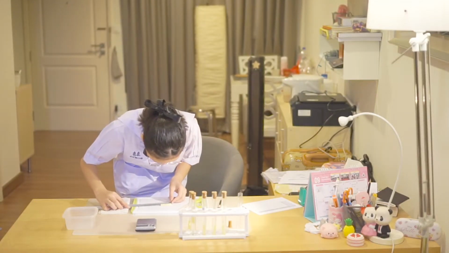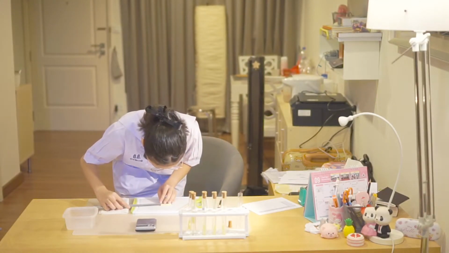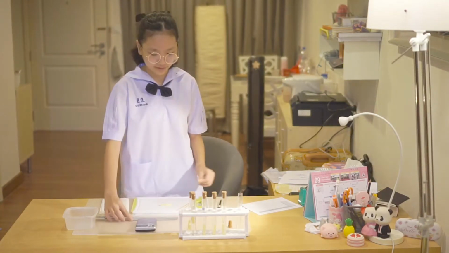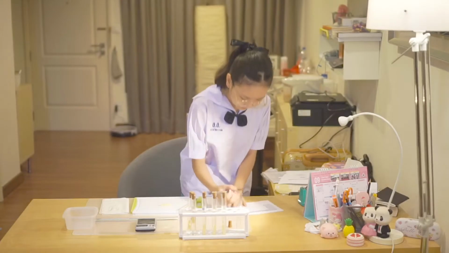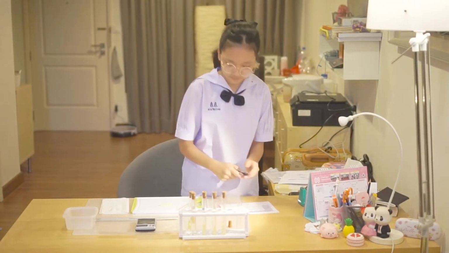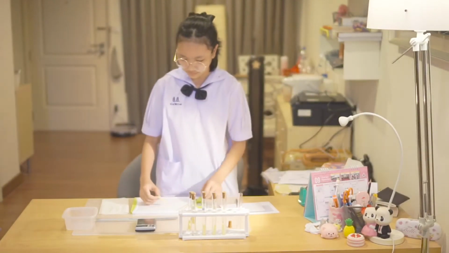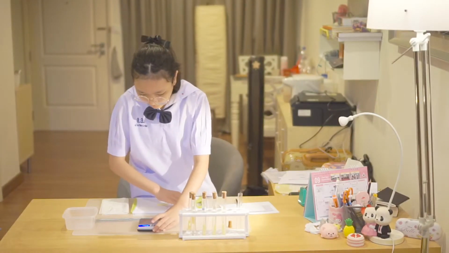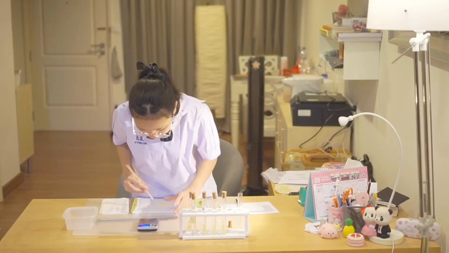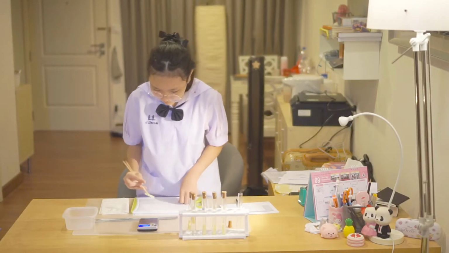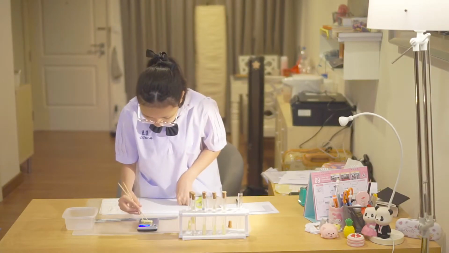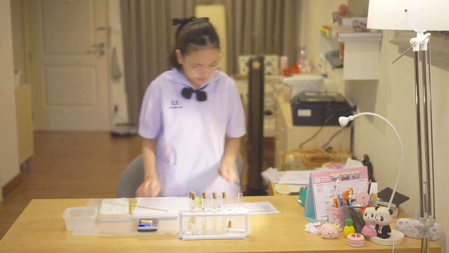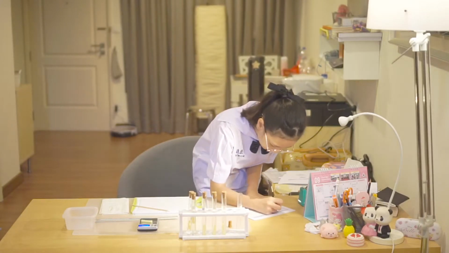And measure the length, which is 42 millimeters. And I'm going to measure the weight. It is 1.8 grams.